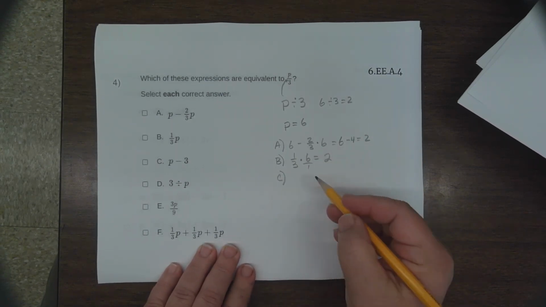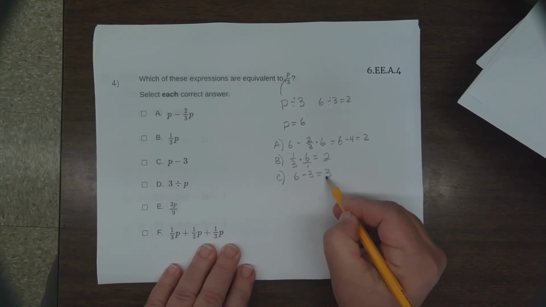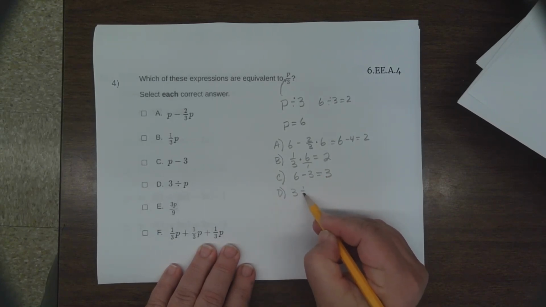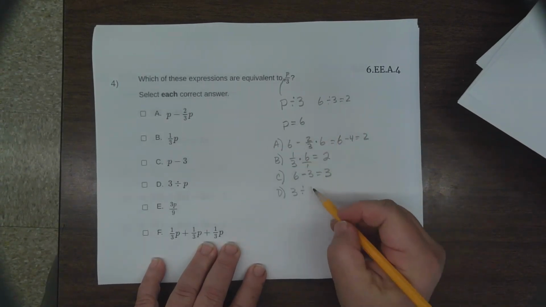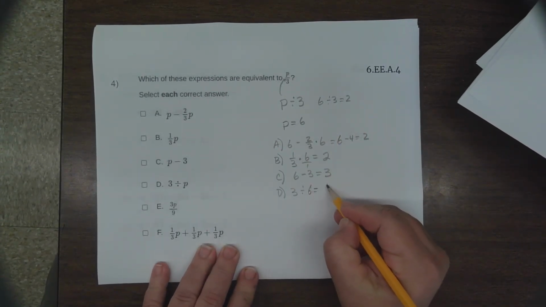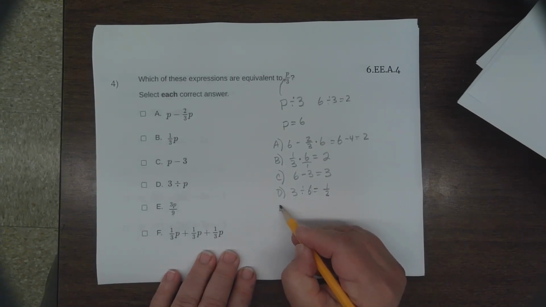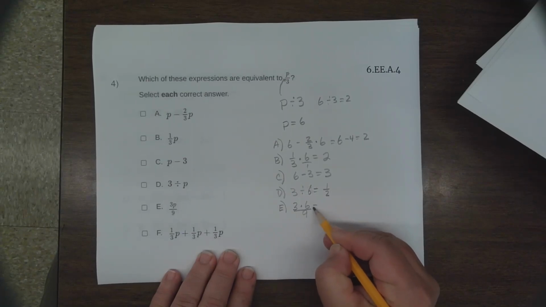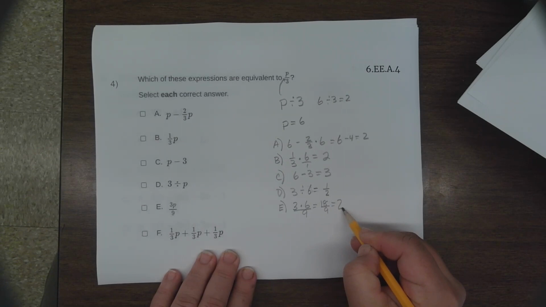C, if P is 6, minus 3 is 3. D, 3 divided by P. P is 6. That's going to be 1/2. E, 3 times 6 divided by 9. So we have 18 divided by 9, which is 2.